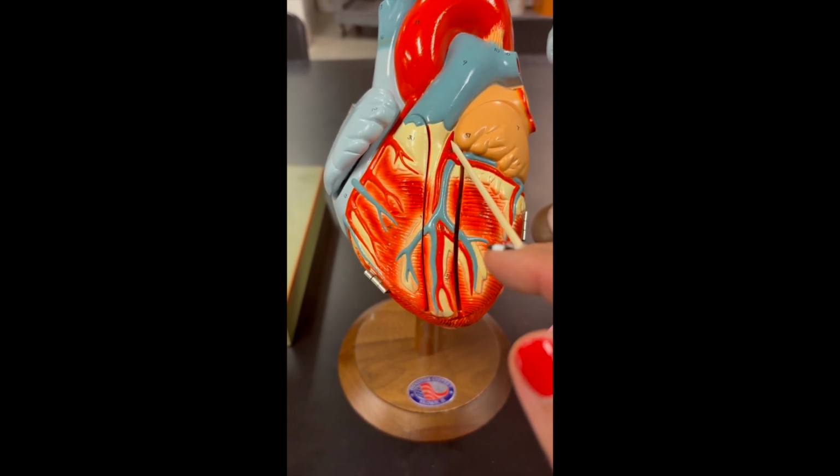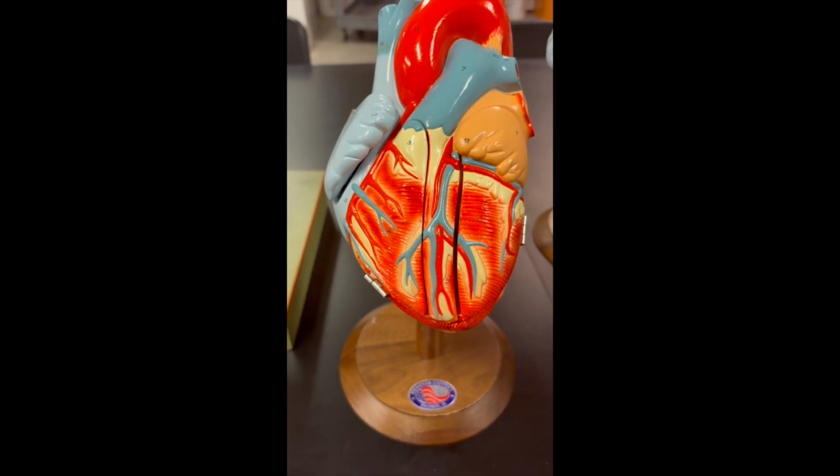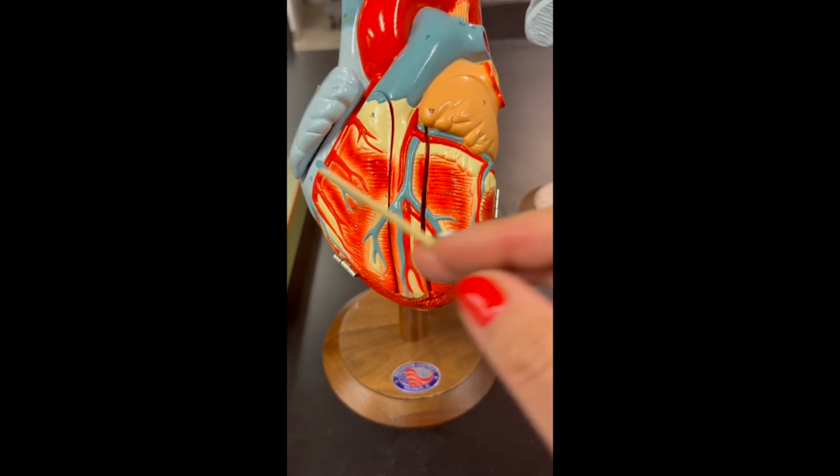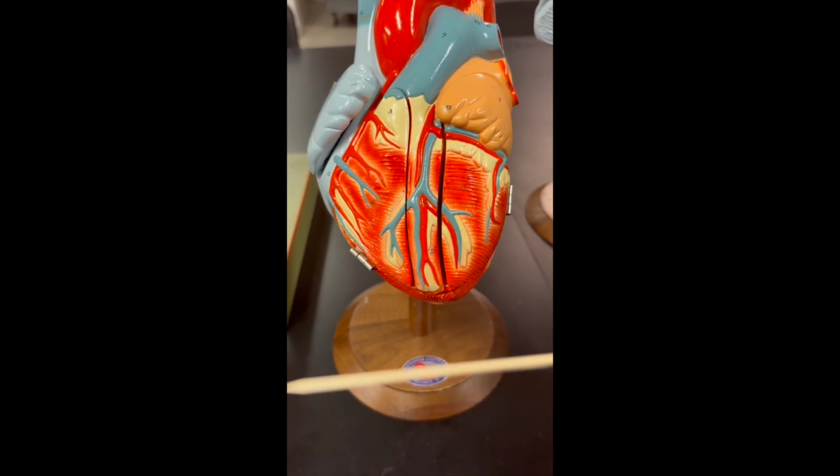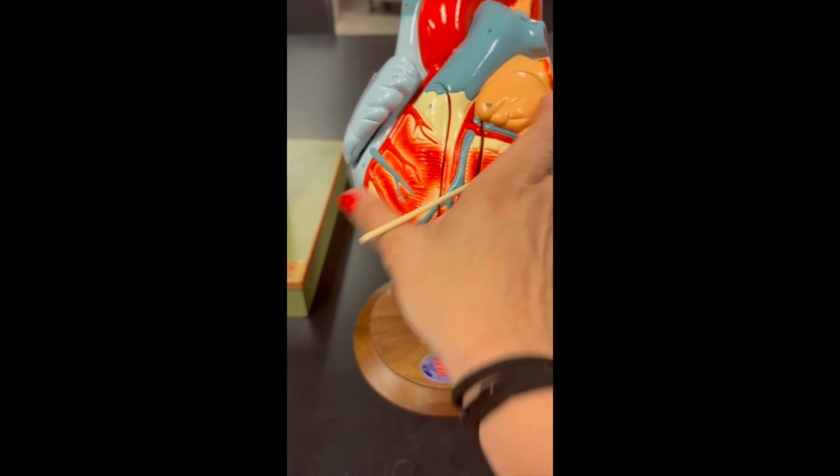So the red means oxygenated, blue means deoxygenated. So these coronary arteries are all oxygenated. They deliver oxygen and nutrients to the heart itself. And then the blue vessels are going to return that blood to the heart, to the inside of the heart.